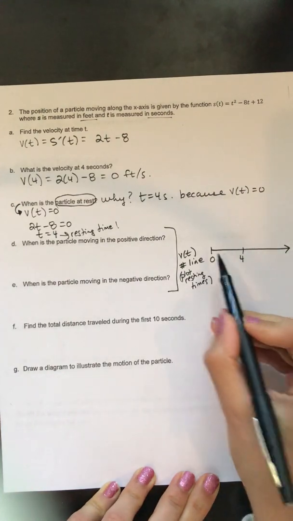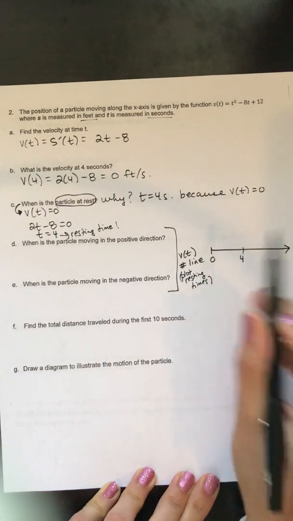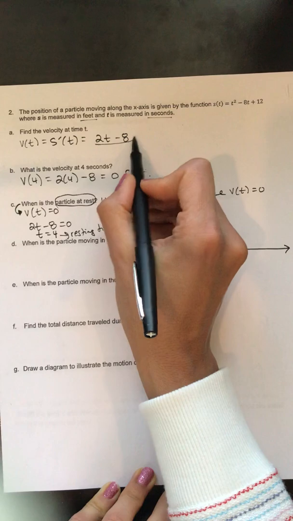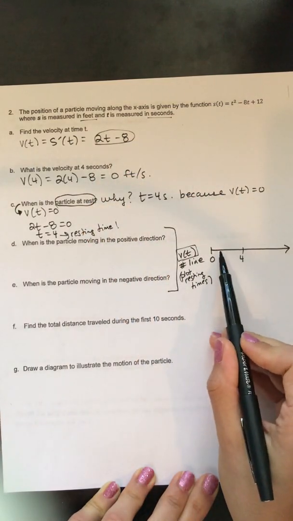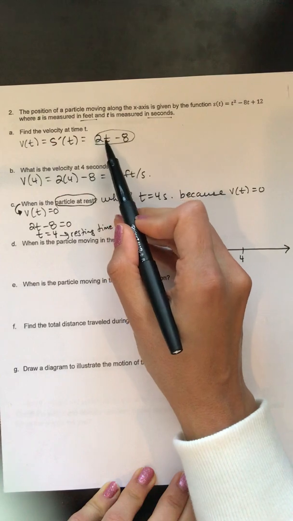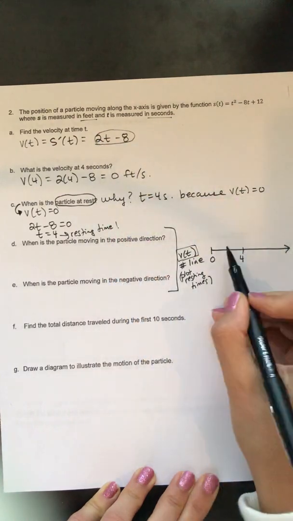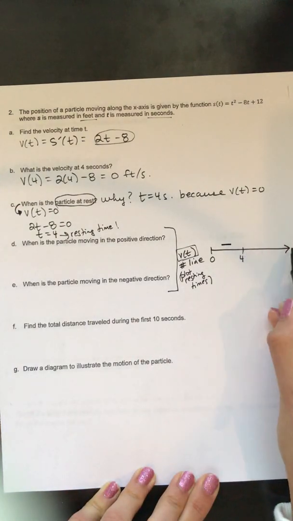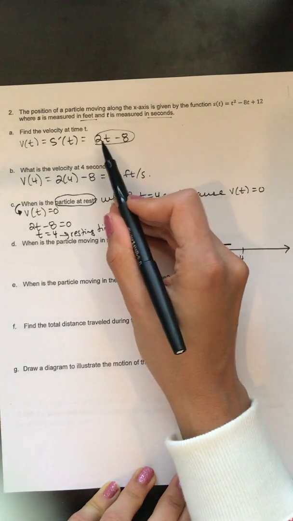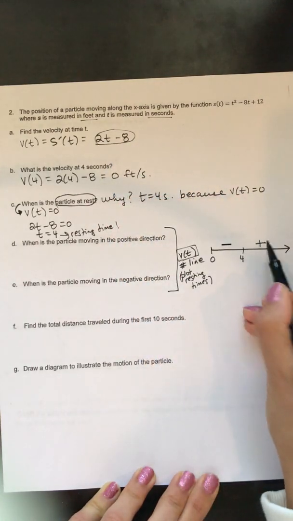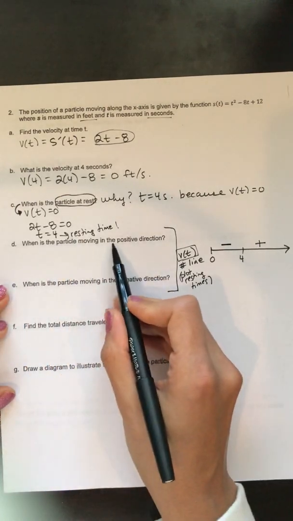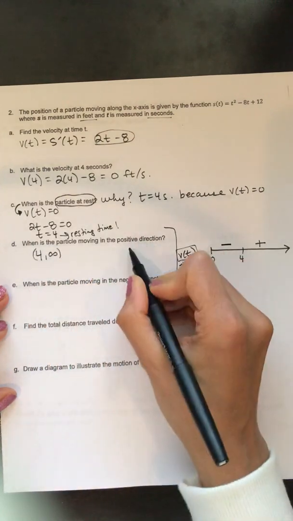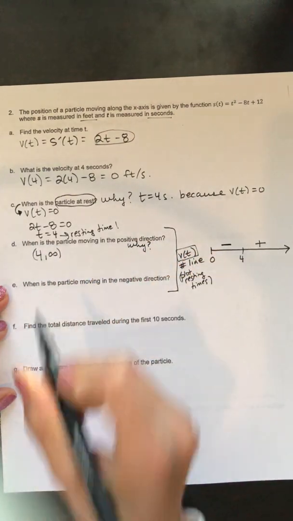And then you test these intervals. So you pick your favorite number between 0 and 4. Mine is going to be a 1. And I plug it into velocity. This is velocity. I'm choosing a 1. 2 times 1 minus 8. That's negative 6. I don't care about the 6. I care that it's negative. Pick a number between 4 and infinity. I'm going to choose a 5. Plug it into velocity. 2 times 5 minus 8, that's positive. So, when is the particle moving in the positive direction? Here. From 4 to infinity. Why? Let's add that to the question.